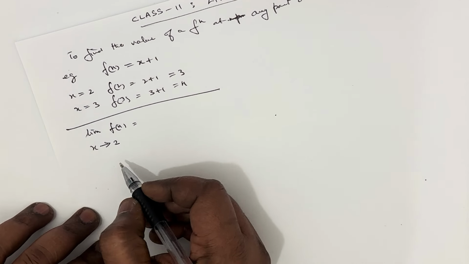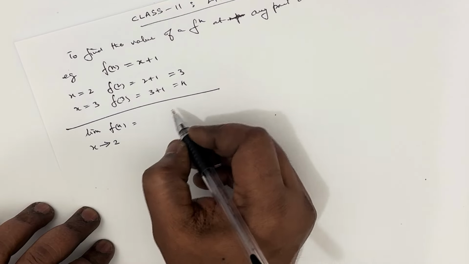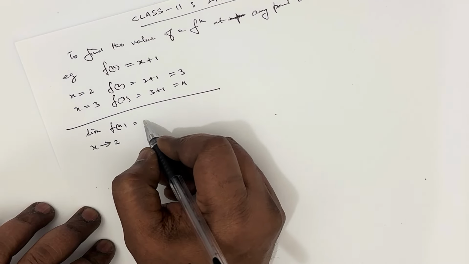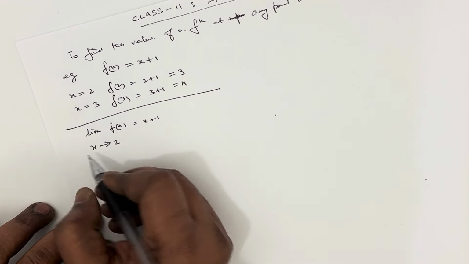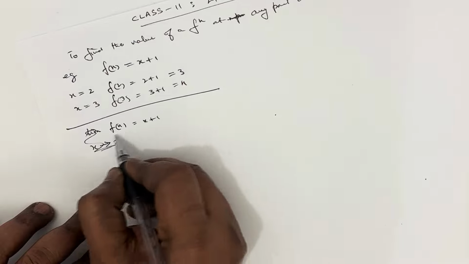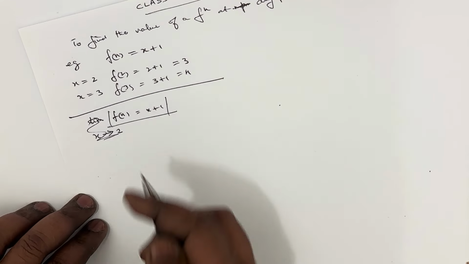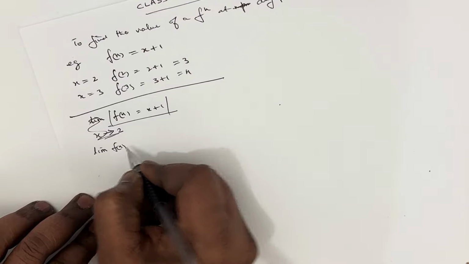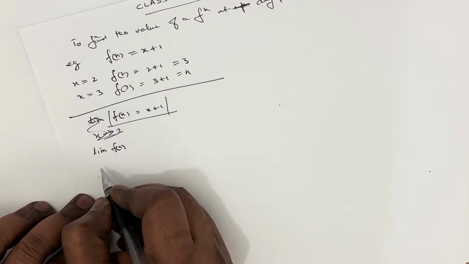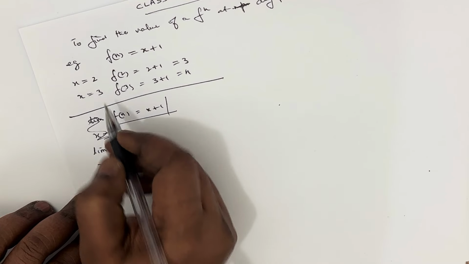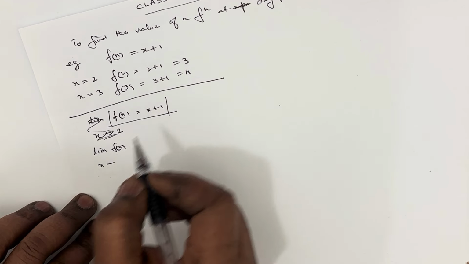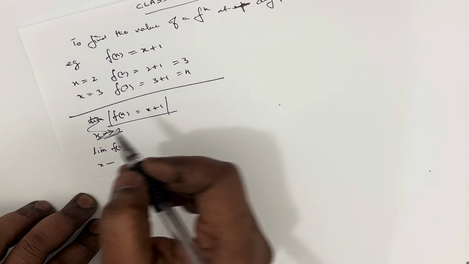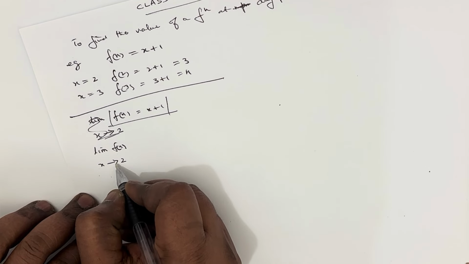Now let's take the same function, f of x is equal to x plus 1, and find the limit of this function as x approaches 2.